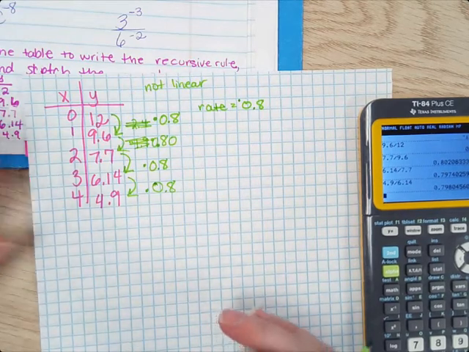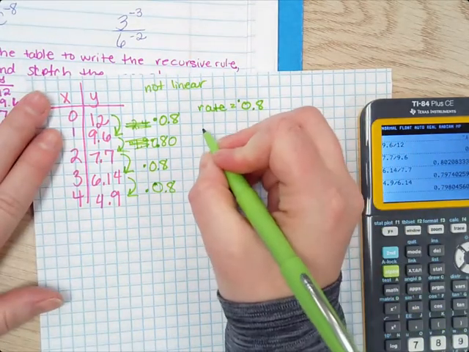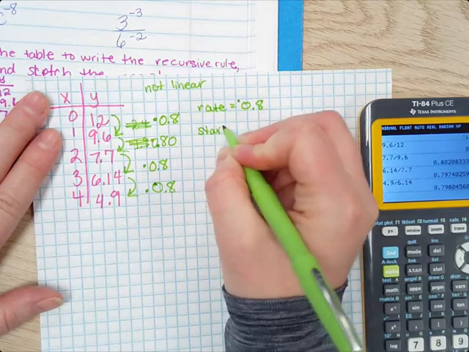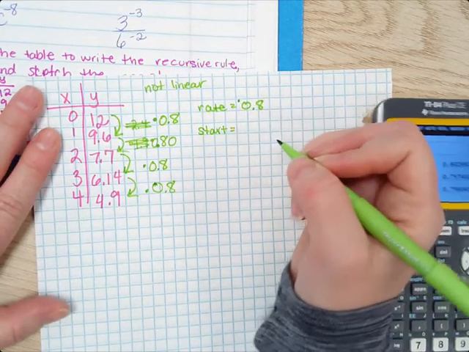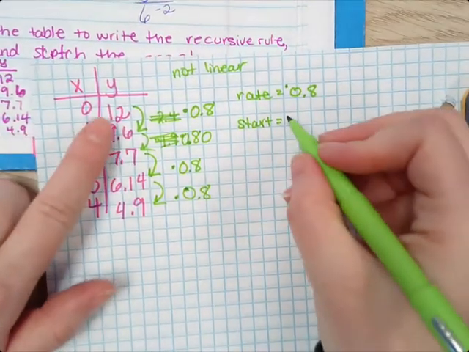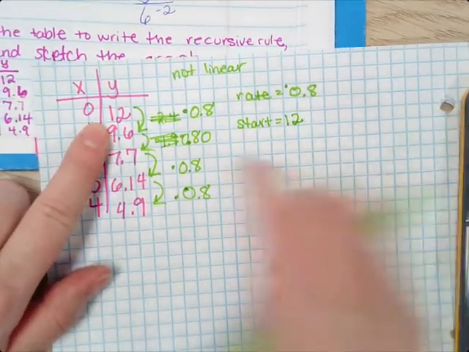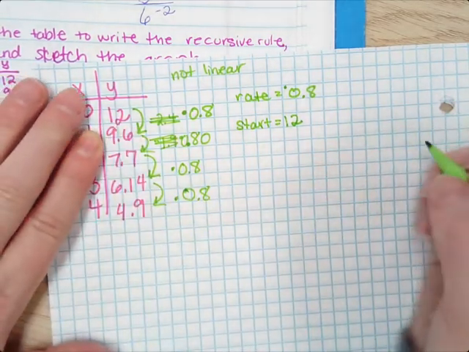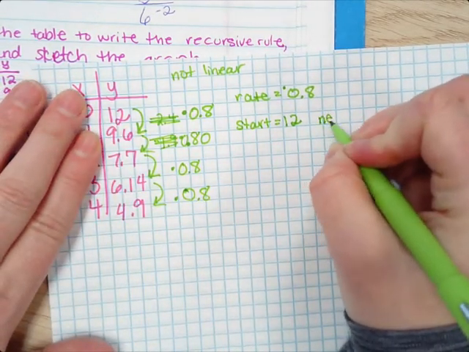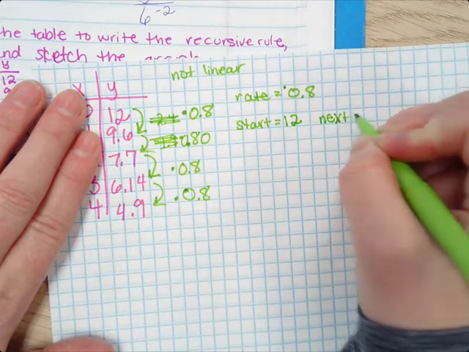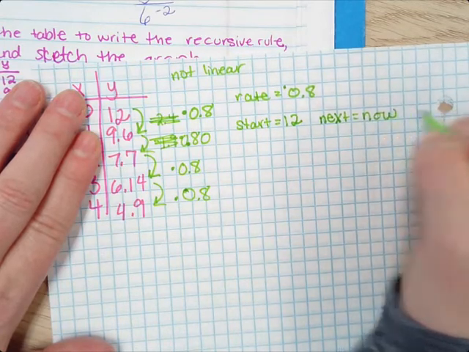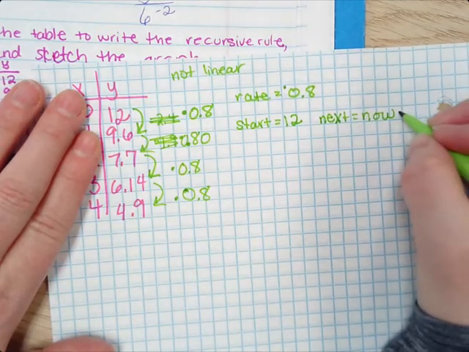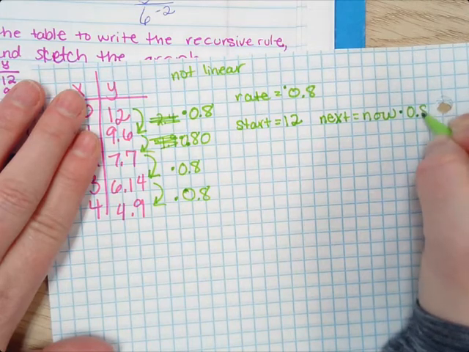So the first thing it asks us is the recursive rule. For the recursive rule, we are at start. How much does it start with? 12. Yeah, 12. 12 is our 0, our y-intercept. When x is 0, our start is 12. And then our recursive is going to be next equals now times what? 0.8. Yeah, 0.8.